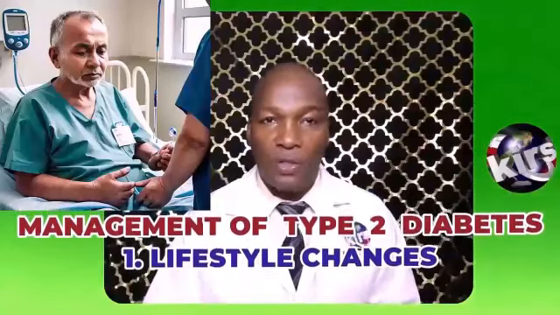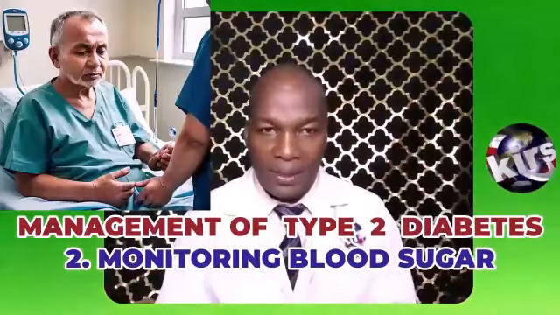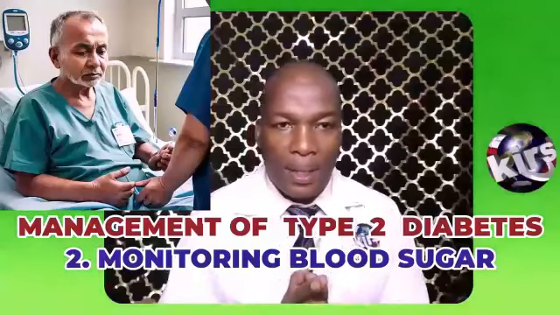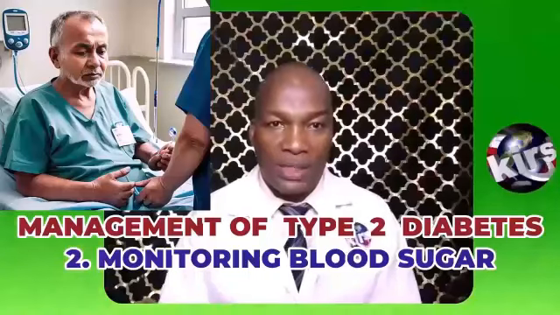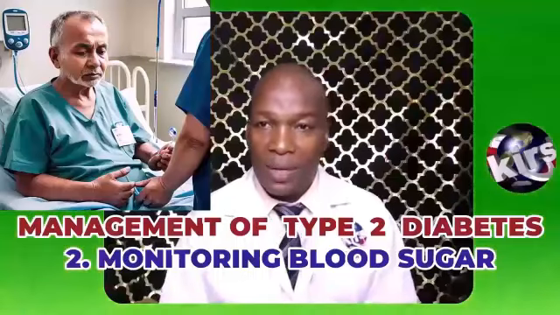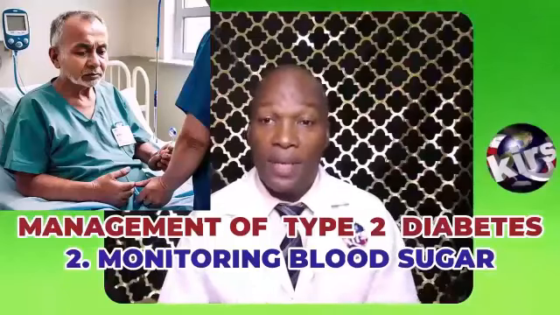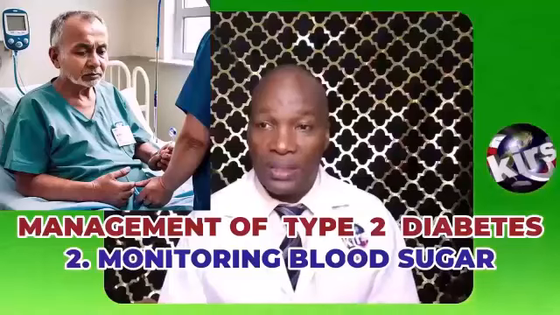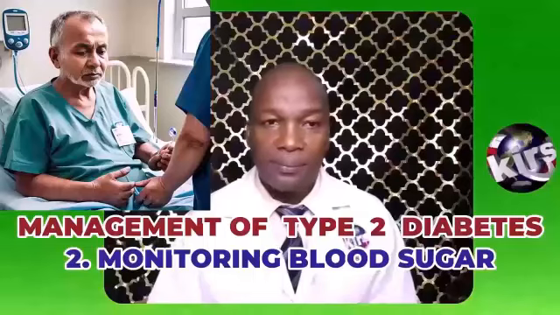Then we move on to, apart from diet, we move on to the second option, which is monitoring blood sugars. What we have been looking at is only dietary management. Then the second way of managing diabetes type 2 is monitoring blood sugar levels. Regularly checking blood sugar levels is essential to ensure that they are within the target range. This may be done at home with a glucose meter or through a continuous glucose monitoring device.